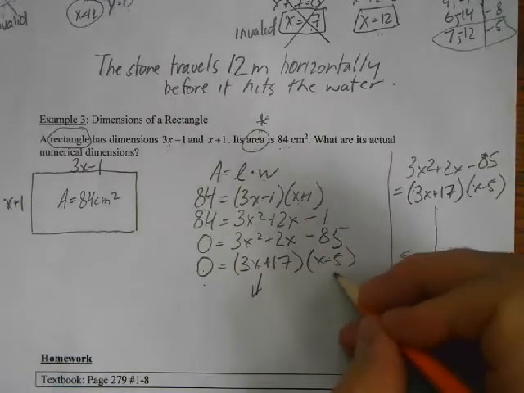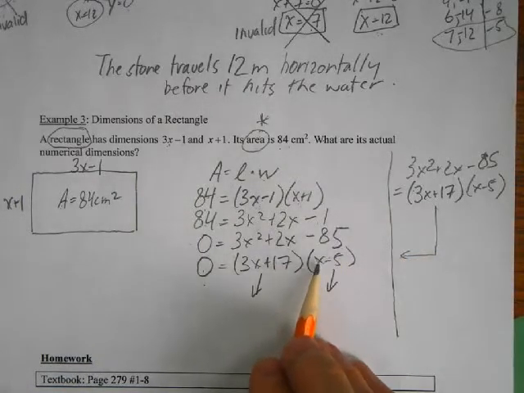So this one is pretty straightforward. The solution for this is x equals 5.